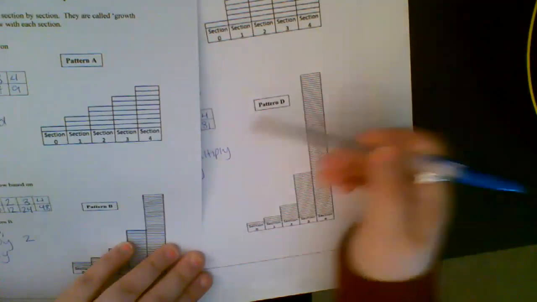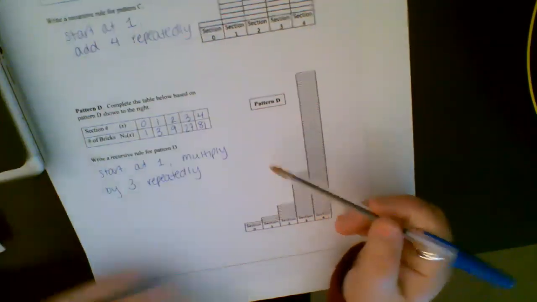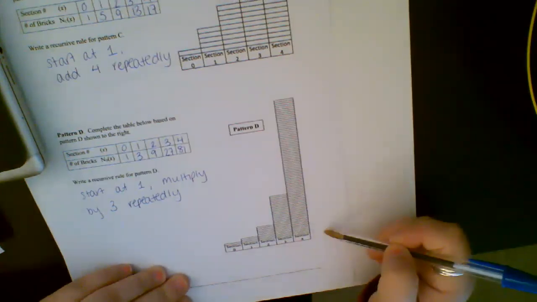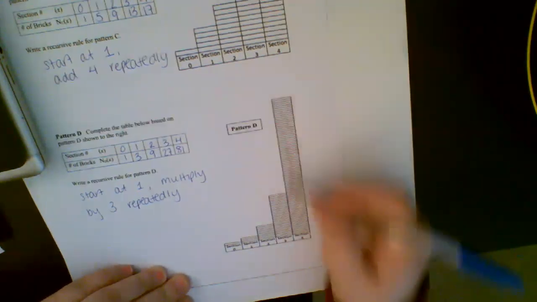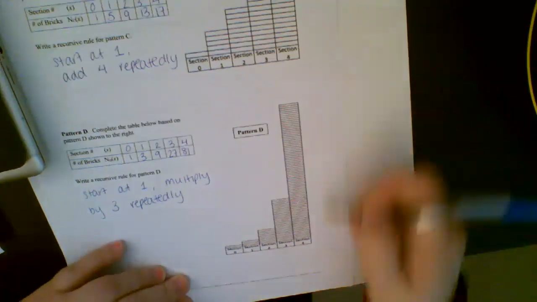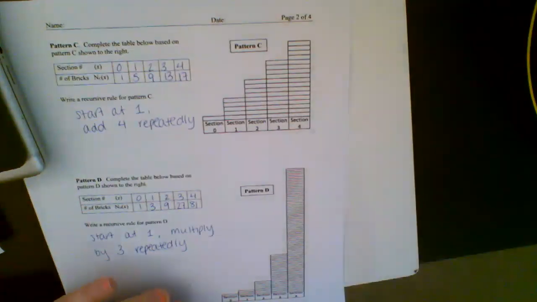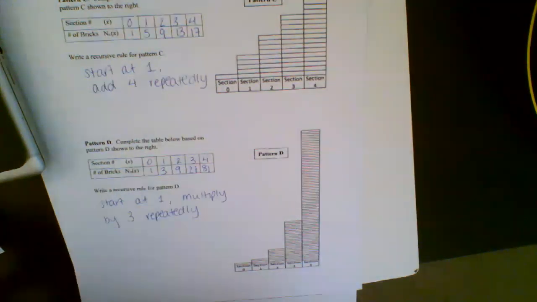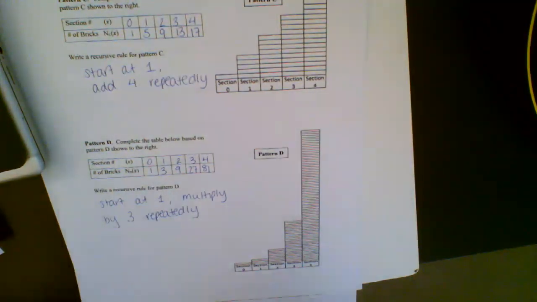And if you remember, this one was a tripling rule. It's getting multiplied by 3 repeatedly. So just think how big the next one, section 5, would be if we continued this pattern. This was 81. So the next one would be 81 tripled. It would go off the paper. It would be way too tall. We wouldn't be able to see it. So that's the thing with exponential growth. We're multiplying. Things are getting bigger more and more and more quickly, okay?